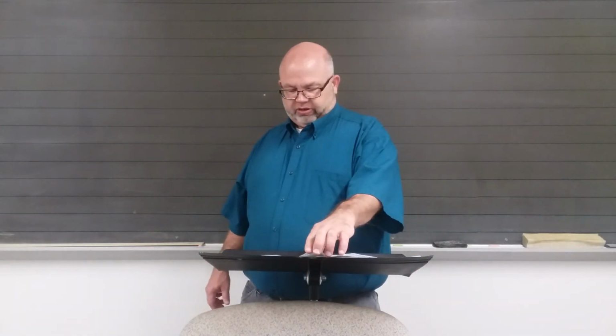Marshall wondered, how come this door is unlocked? How come is the same as why. Why is this door unlocked? Okay? Why is this door unlocked? It's asking a question.